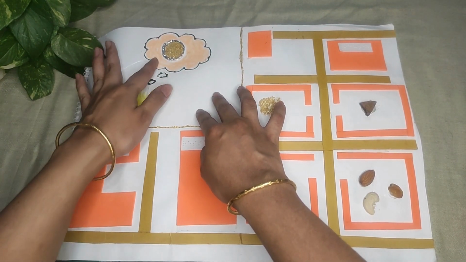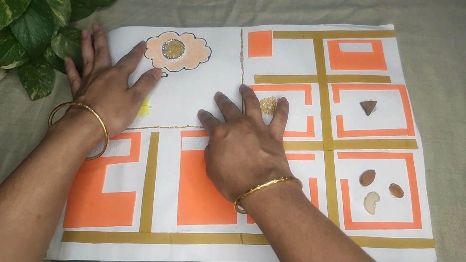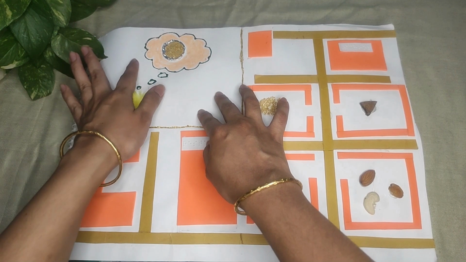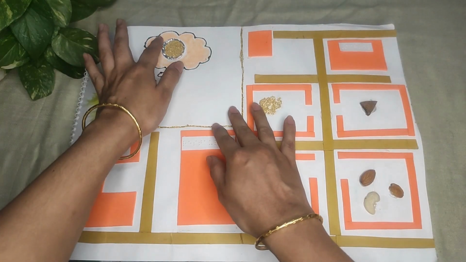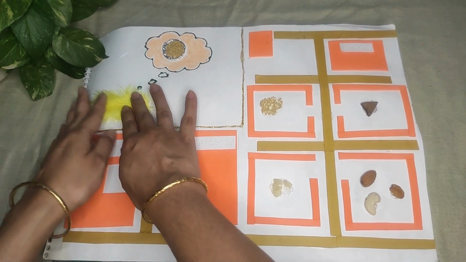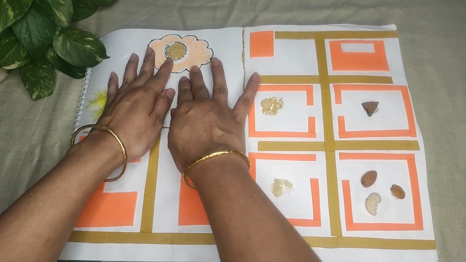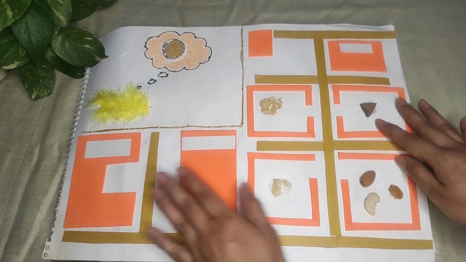And I've used the cloud format for this, just like in the cited books. And for a texture change, I have used crayons within the cloud. And for the container, I have used aluminium foil. So now the bird wants to eat navane payasa. So let's see what it does. So all this is the second frame.